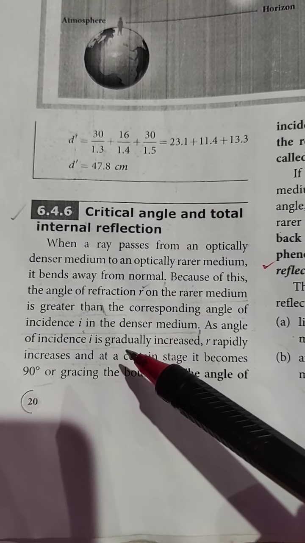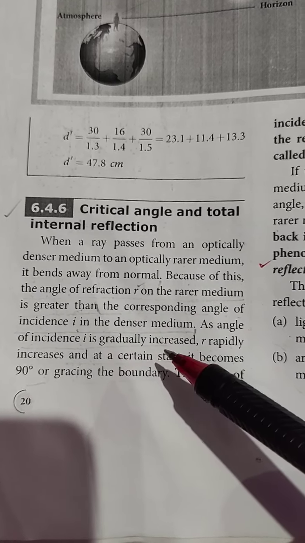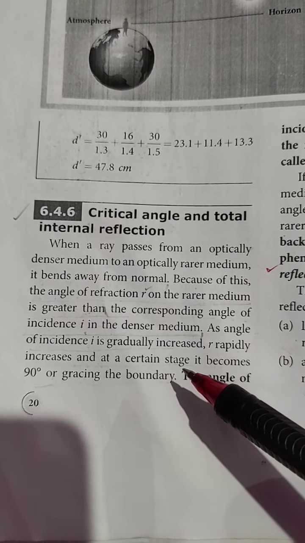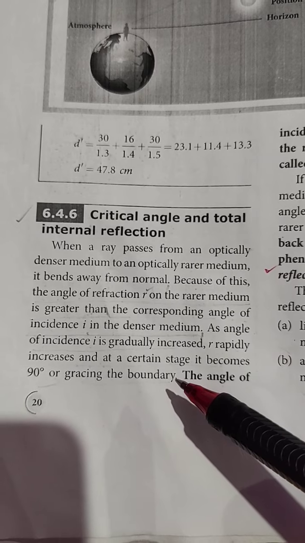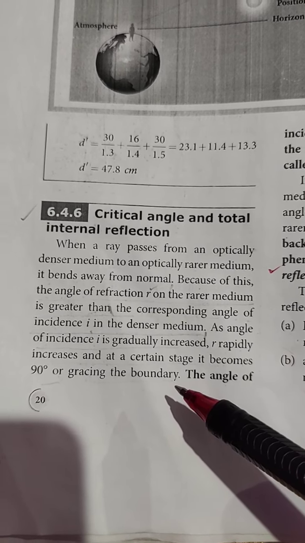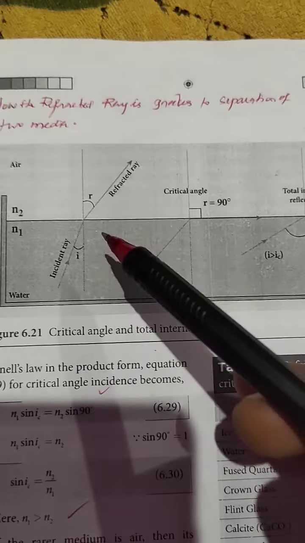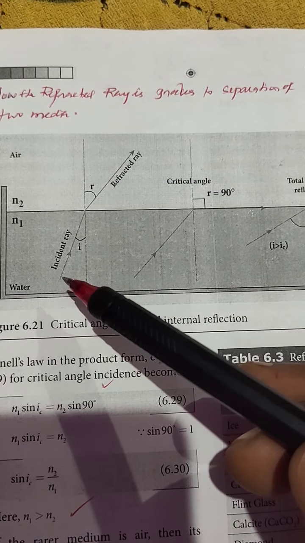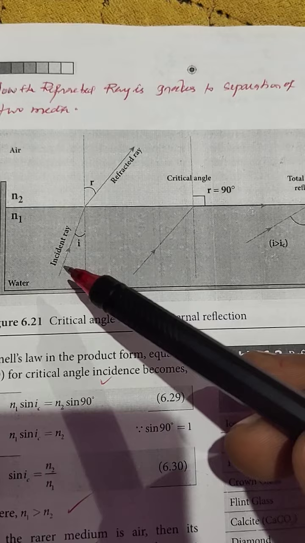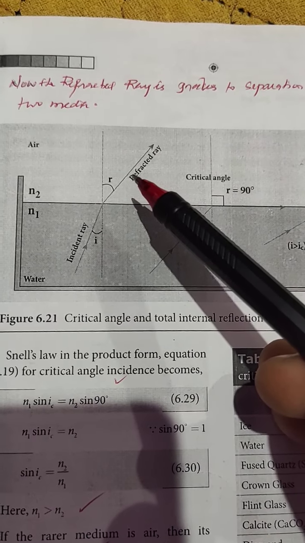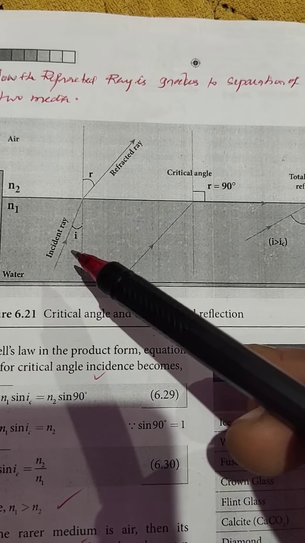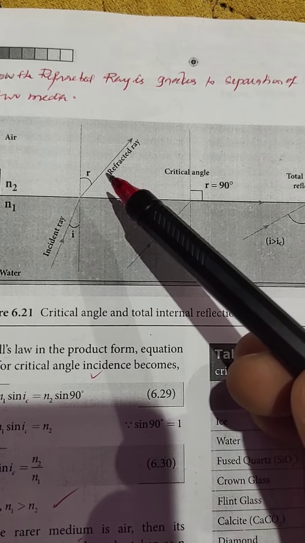As the angle of incidence I is gradually increased, at a certain stage the angle of refraction becomes 90 degrees, grazing the boundary. Here the light travels from the denser medium to the rarer medium, I is the angle of incidence and this is the angle of refraction.